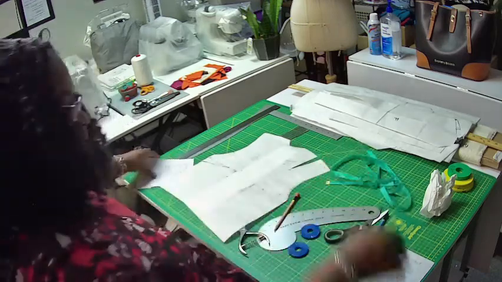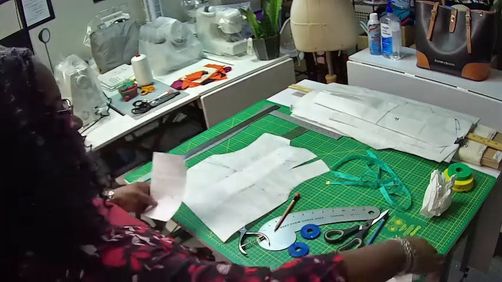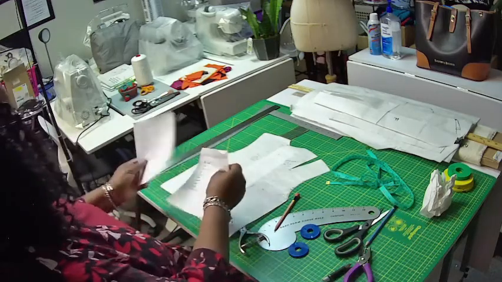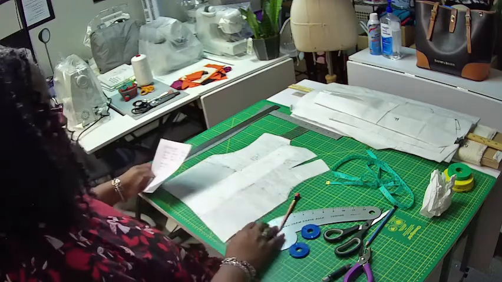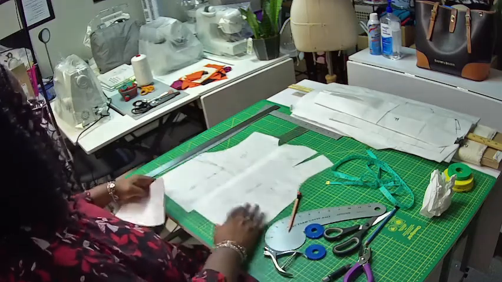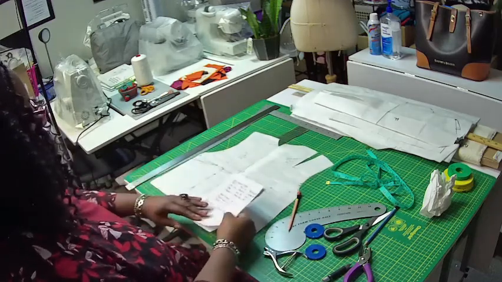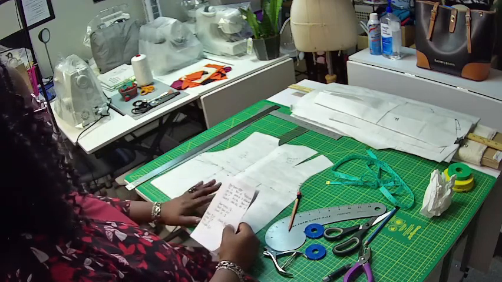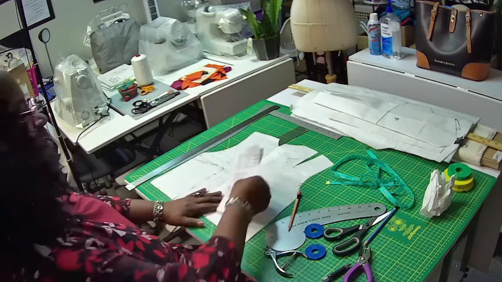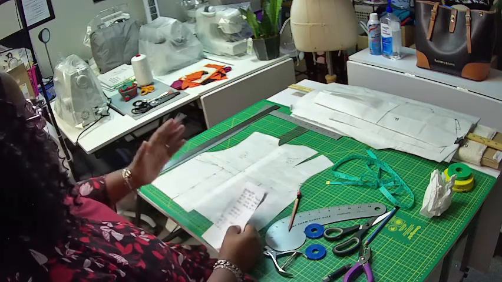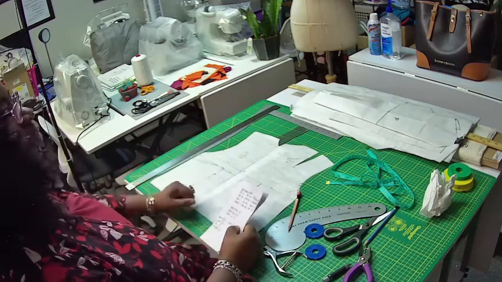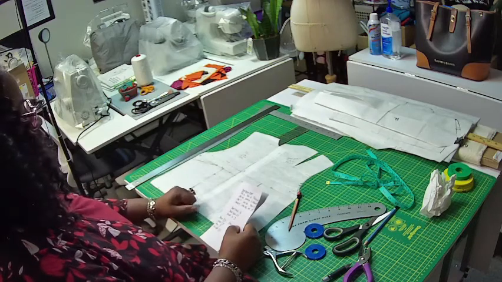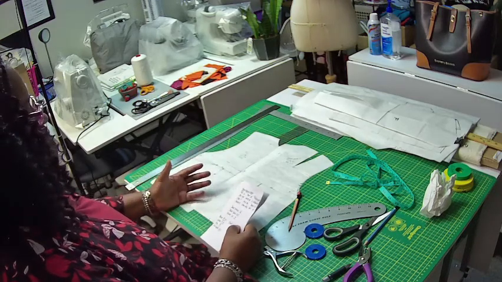So now we've got our front and back pattern. And again, these aren't complete. These are the drafted patterns. We drafted them from the measurements here. We still have to lay this on muslin, add the seam allowance around it, and baste it together and actually put it on the form or the body, whoever we drafted it for.